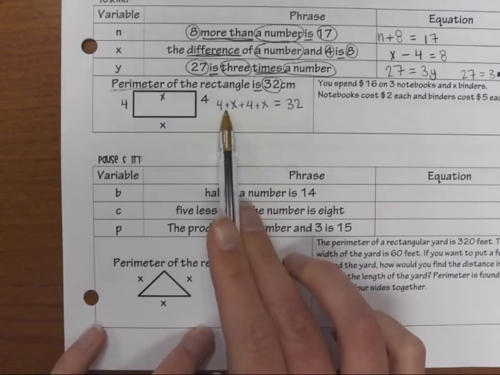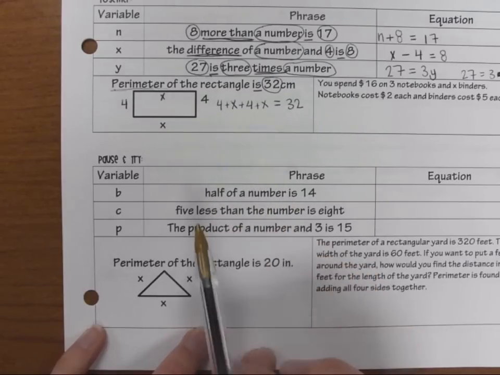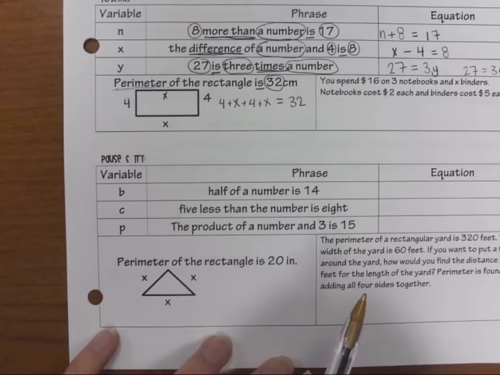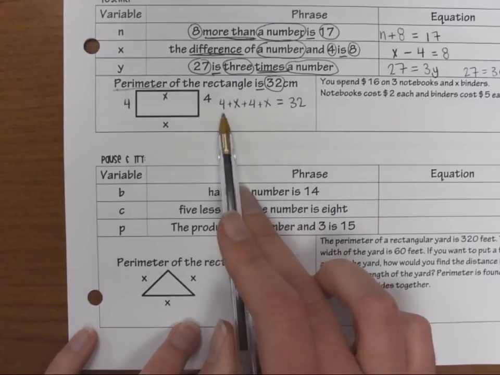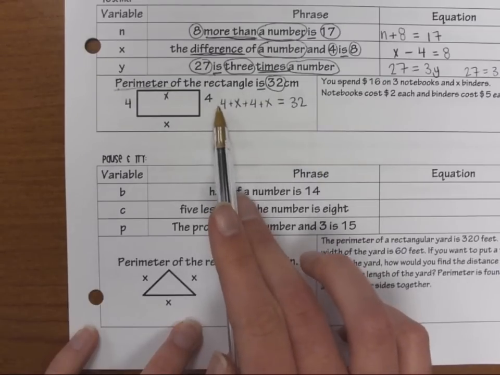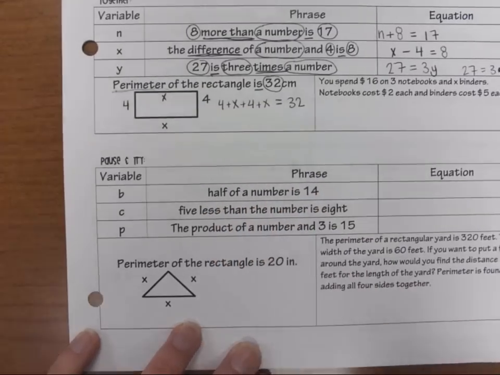Okay, we simplified expressions. Yes, we could combine like terms here, and we could simplify this. For this lesson, you don't need to do that, okay? We'll do that a little bit later on. So if you want to leave it just like that, that would be fine. So perimeter, 4 plus x plus 4 plus x, is 32.